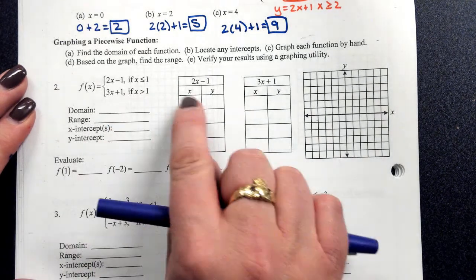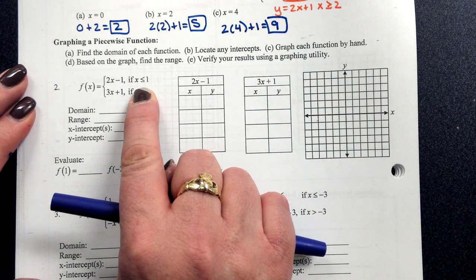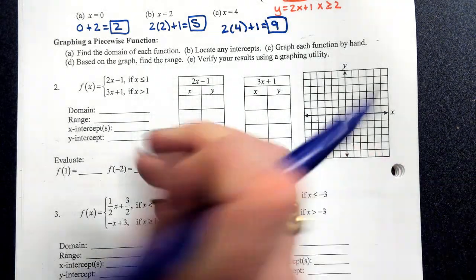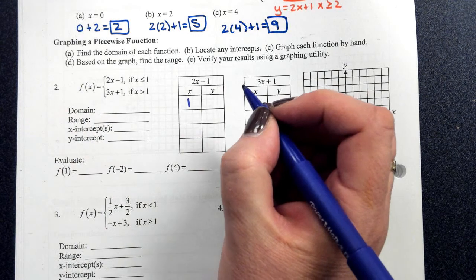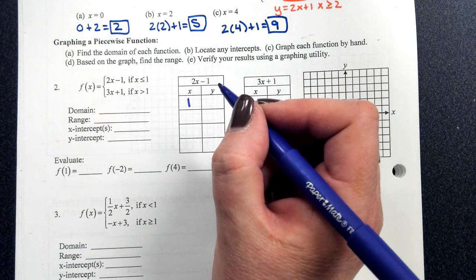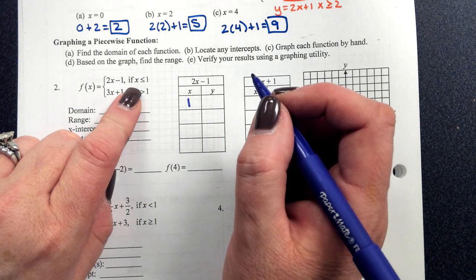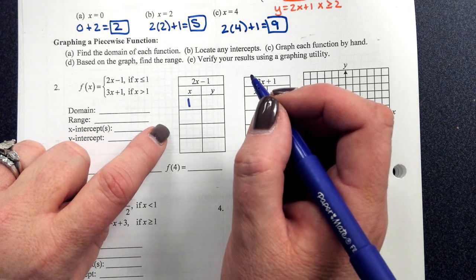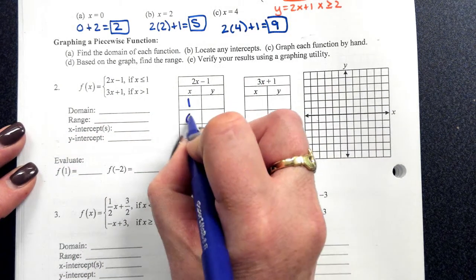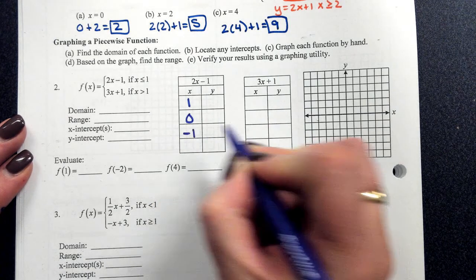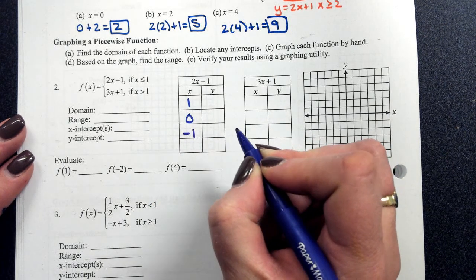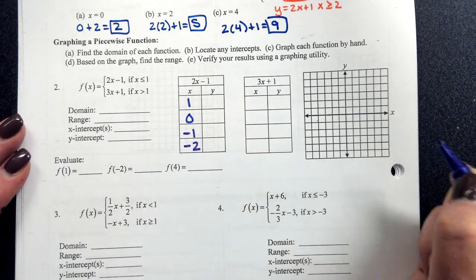I'm going to fill in my chart for x values that are less than or equal to 1. So you always start the table with whatever the domain restriction is. So I'm going to start with a 1. Now, what is another x value less than 1? Another x value less than 1 is 0. What's another x value less than 1? Negative 1. And another x value less than negative 1 is negative 2.